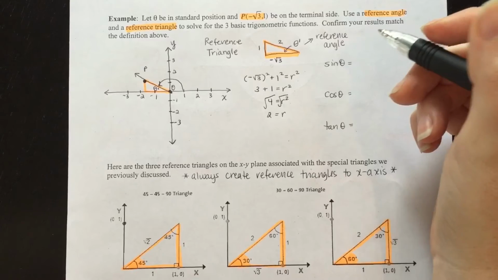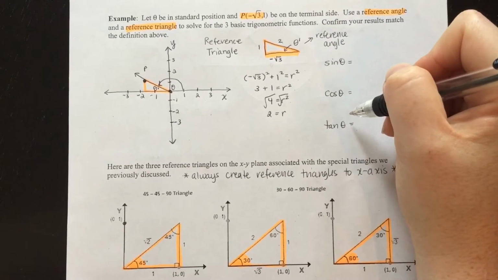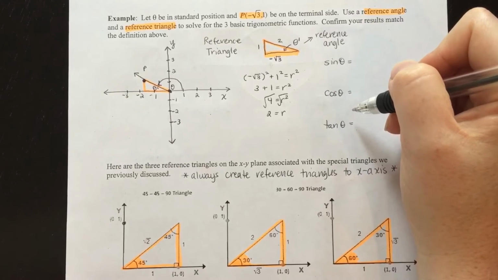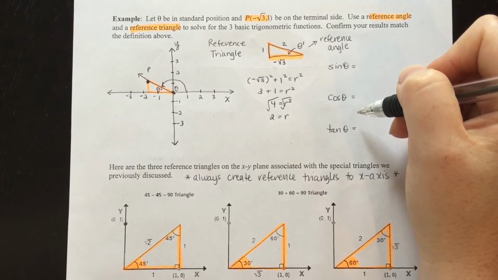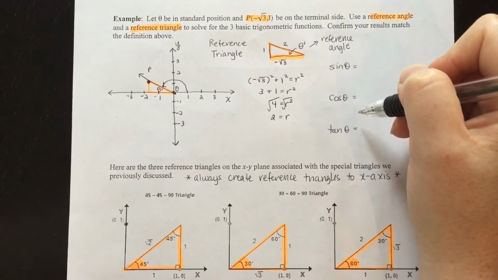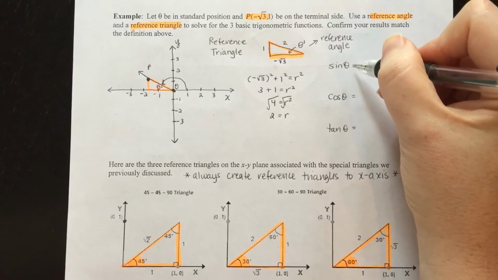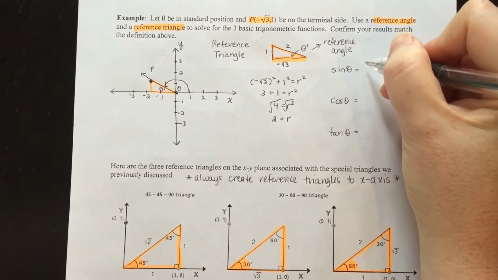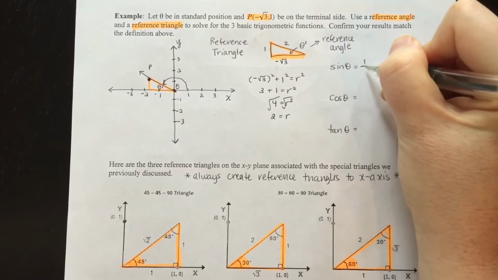So using that reference angle, I can figure out the sine, cosine, and tangent of my original theta if I just keep the signs in mind. So all students take calculus tells me that I should expect in quadrant 2 that sine will be positive, but cosine and tangent will be negative. So using my reference triangle, sine of theta is opposite over hypotenuse, so 1 over 2.